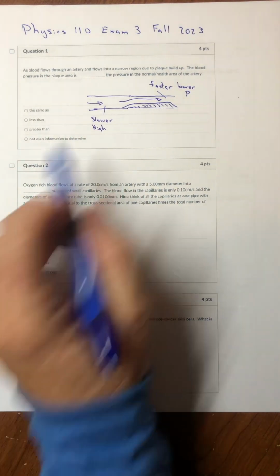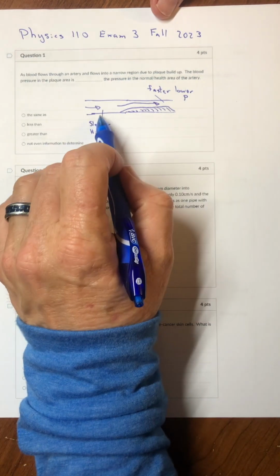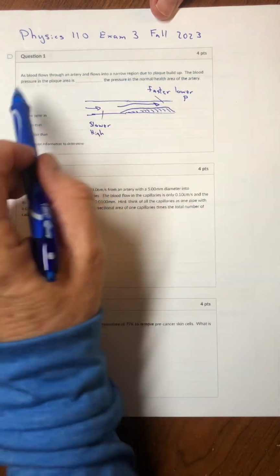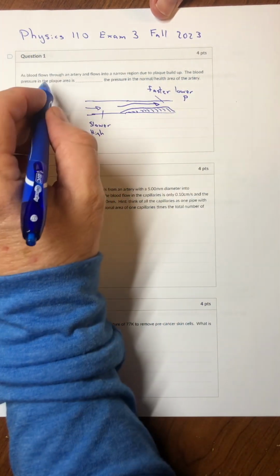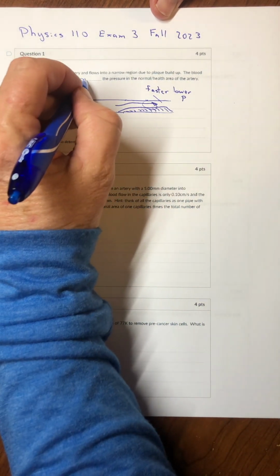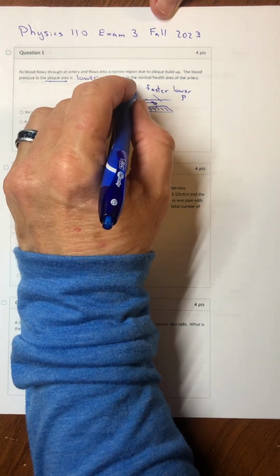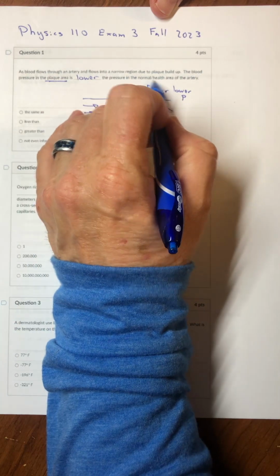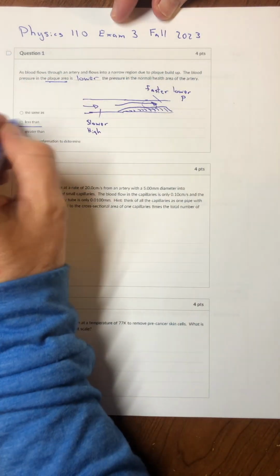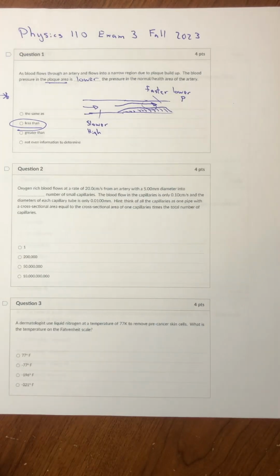So they end up recording a high blood pressure, and that's a concern for many reasons. So this is going to be the high pressure, this is going to be the low pressure. But it says the blood pressure in the plaque area, so in here, is lower than the pressure in the normal, healthier part. So less than or lower. Okay, so there's number one, if you will.